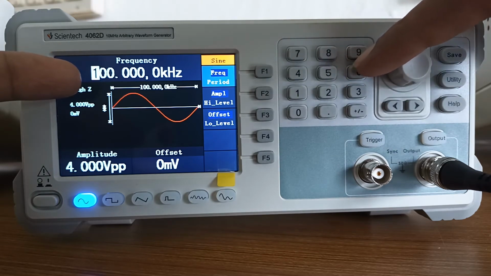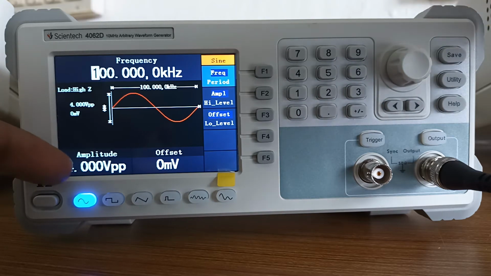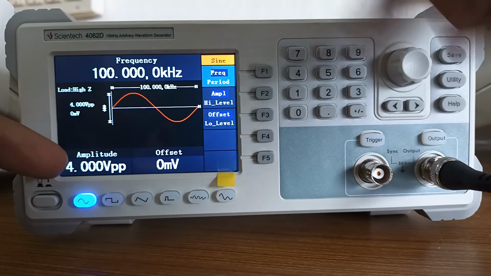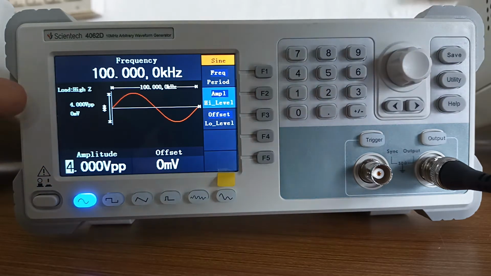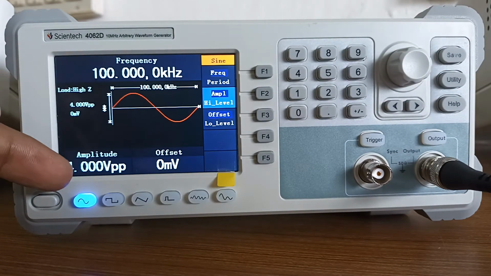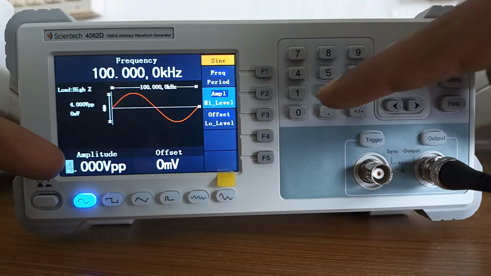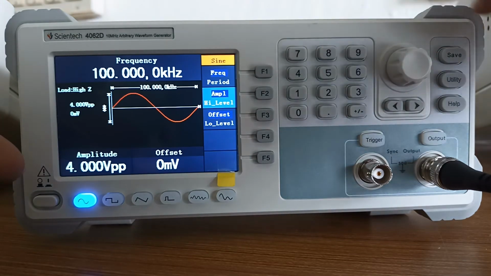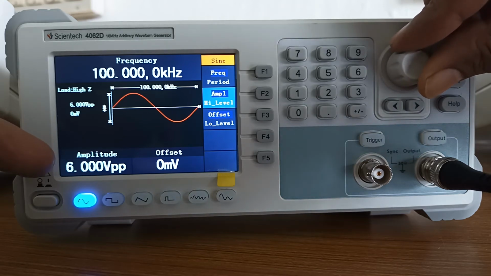Now I want to set the amplitude, that is the voltage of the signal. For that I have to press the second switch, that is F2, and the blinker will change the position from frequency to amplitude. Now I can change the value of the voltage either using this rotary switch or I can set it with the help of this push button switch. I can show you. If I increase it, carefully see, now it is changing 4, 5, 6, 7 and so on.